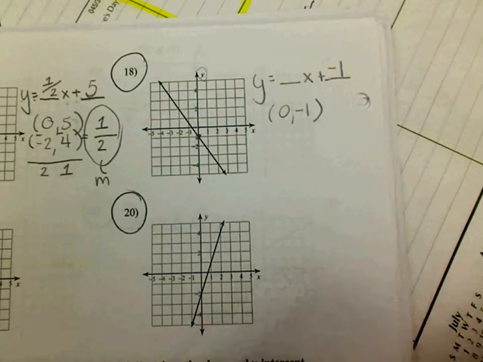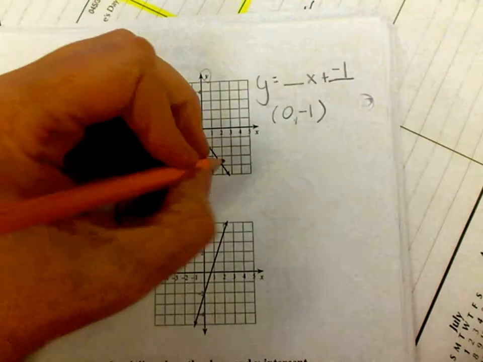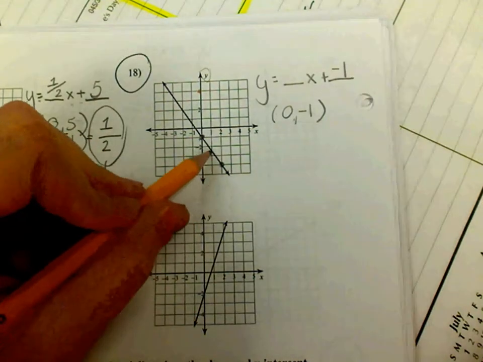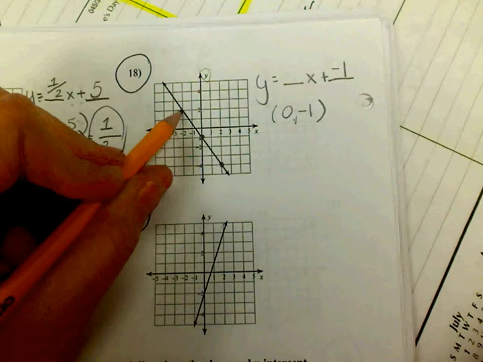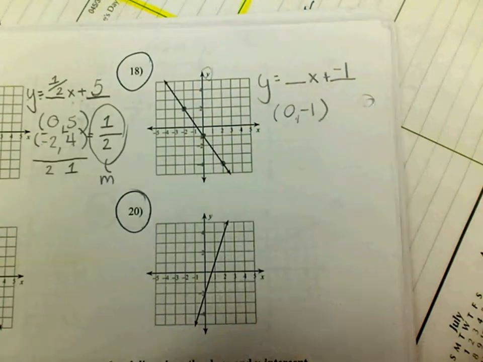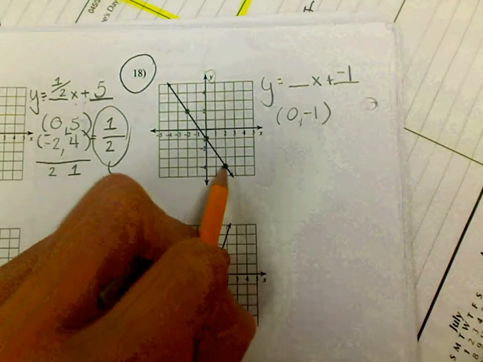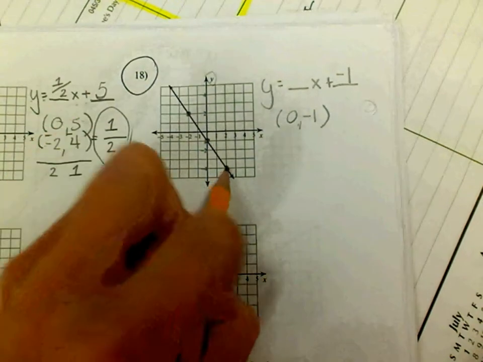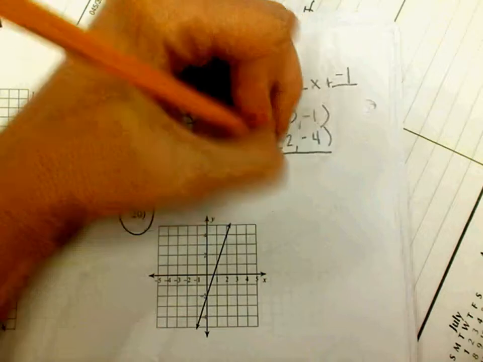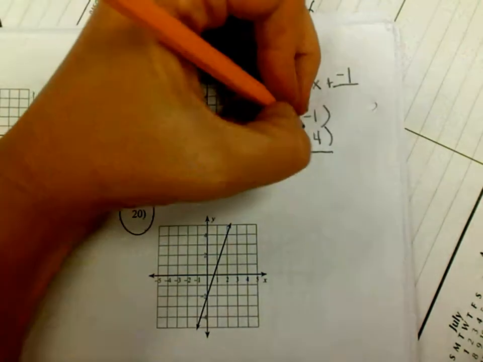We do need one more ordered pair. We have the y-intercept already, and then we also have one right here we can use, and one here you can use. Any one of those two will be fine. I'm just going to use the first one that we had, which is +2 and -4. We're going to use those 2 points to stack and subtract to find our slope.